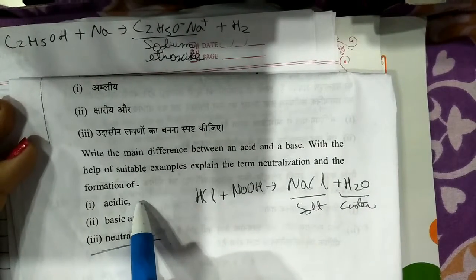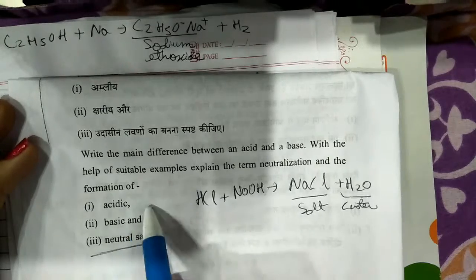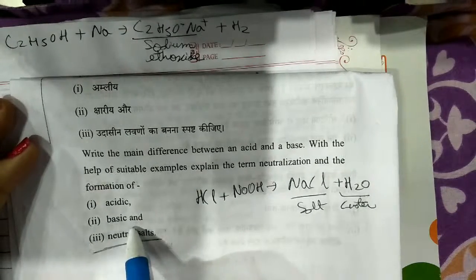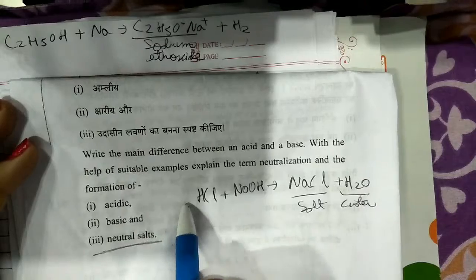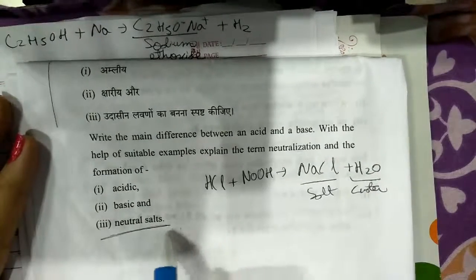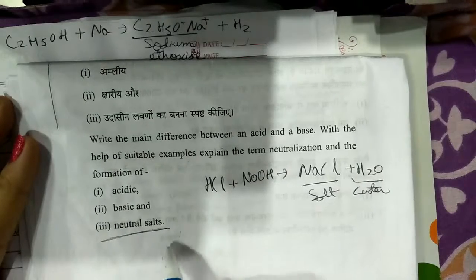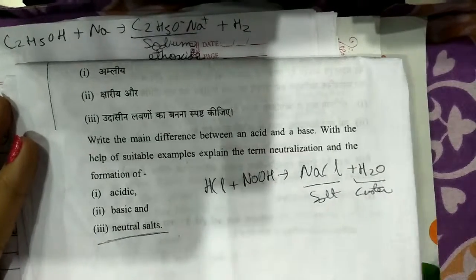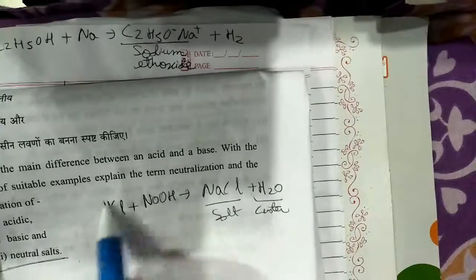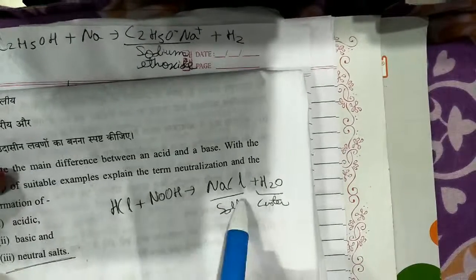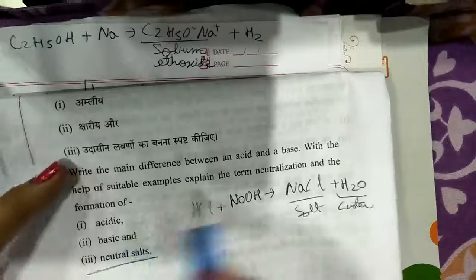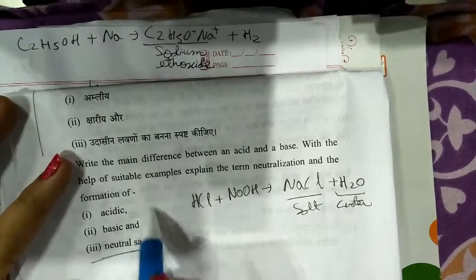So acidic salts are formed when a strong acid and a weak base react. Basic when a strong base and a weak acid react, and neutral when a strong base and a strong acid, or when a weak base and a weak acid react. This is an example of neutral salt. So NaCl is a neutral salt, and this is how we need to give acidic and basic examples also.